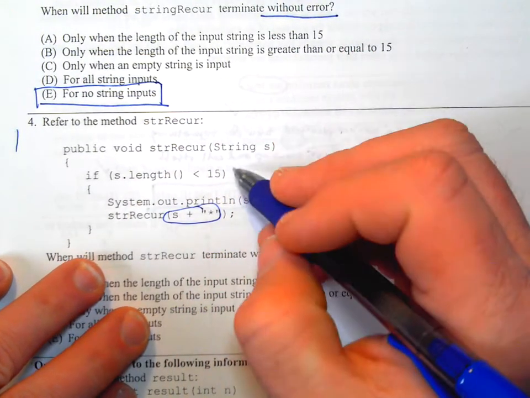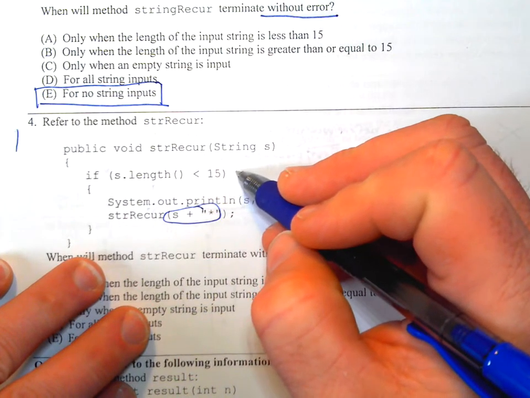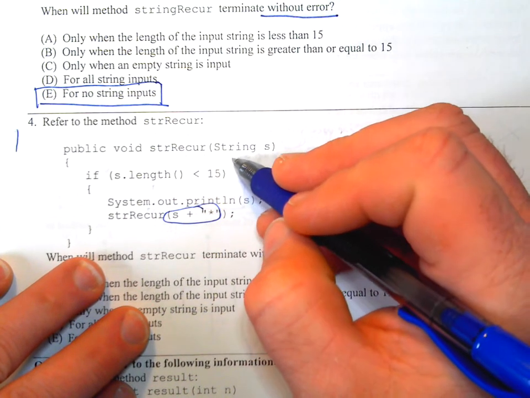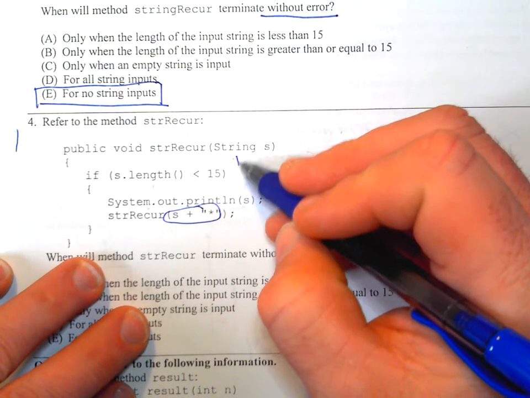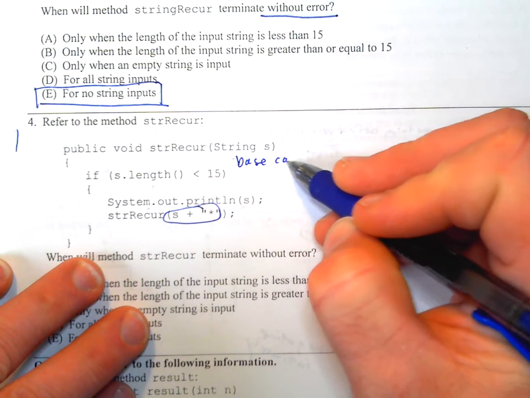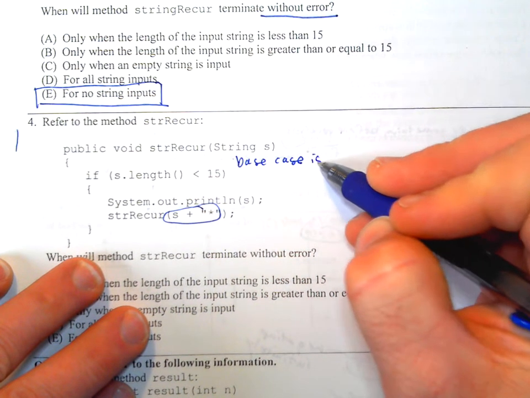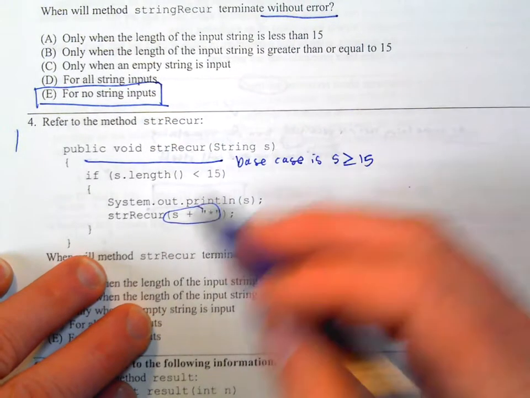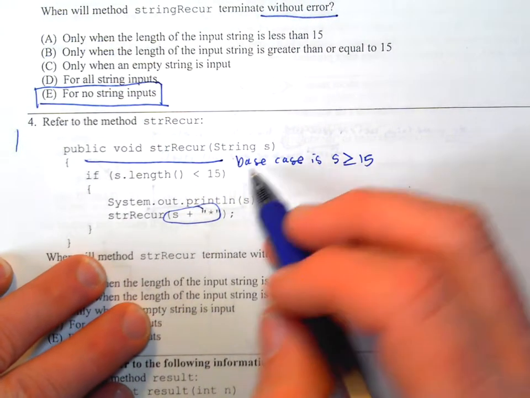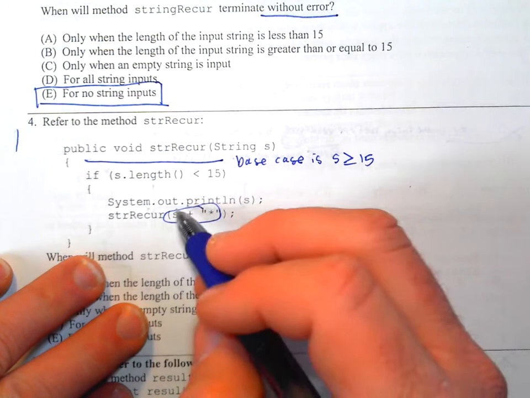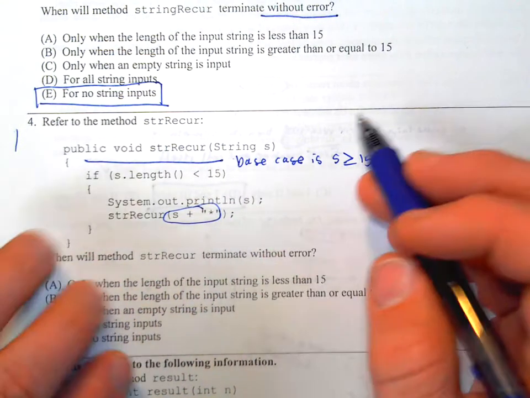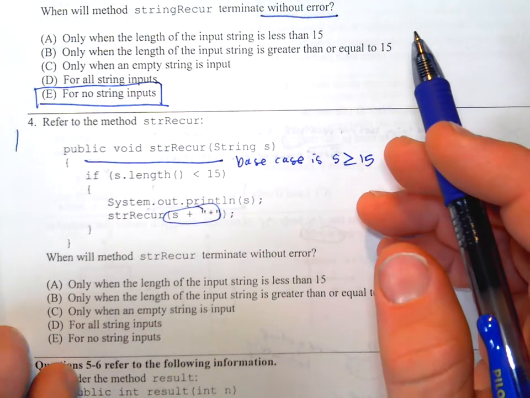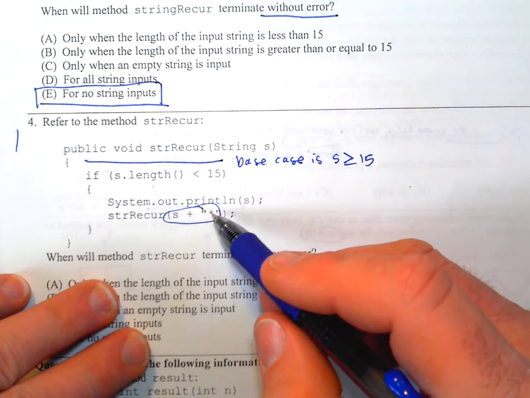So this is the base case, or the base case is that s is greater than or equal to 15. Okay, and there's no if for it. There's no check. We're actually checking for the non-base case. If it is the base case, then nothing happens. The program's done.